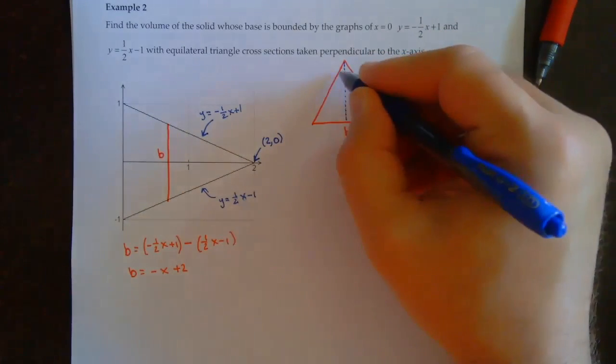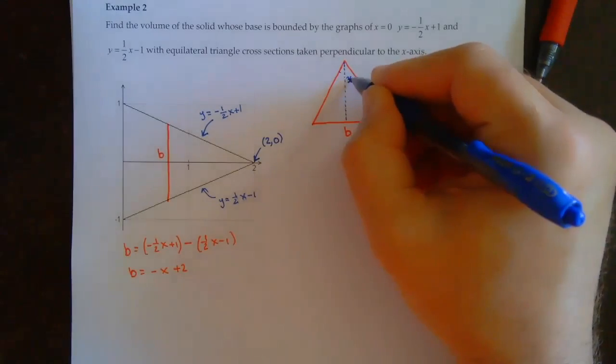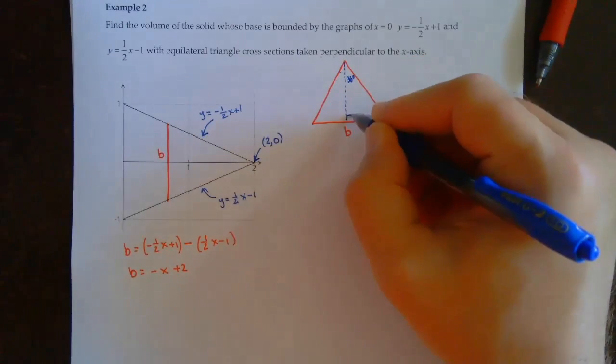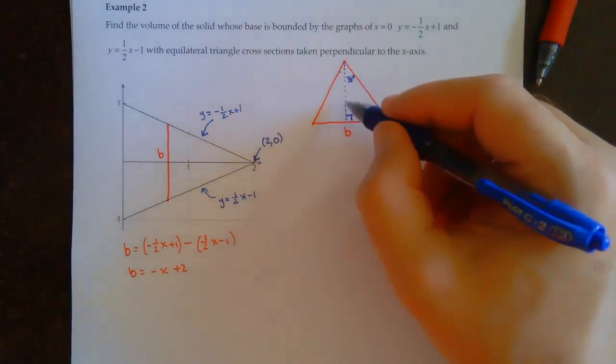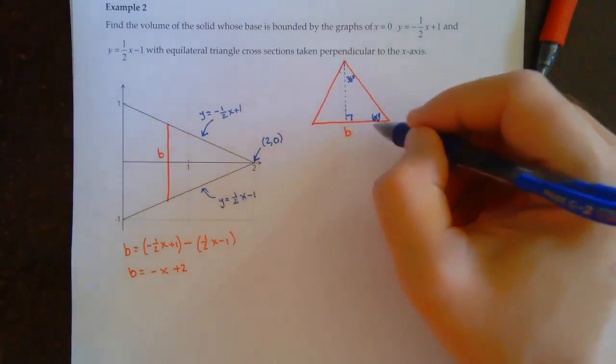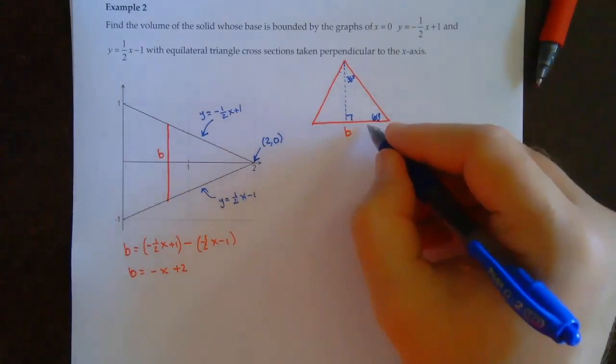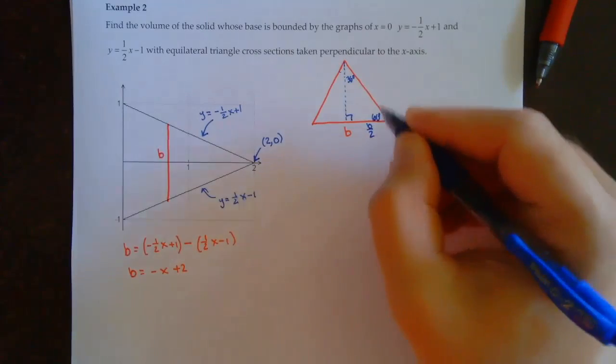I know this was 60 degrees, but when I split it, that became 30 degrees, right? And this is a right angle. And because it's an equilateral triangle, and this is the altitude, and it's an angle bisector up here, it also has to bisect this side. So this is the base divided by 2.